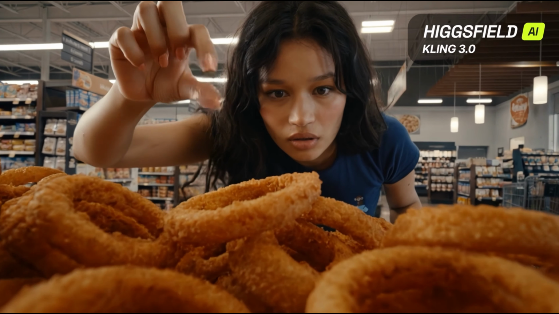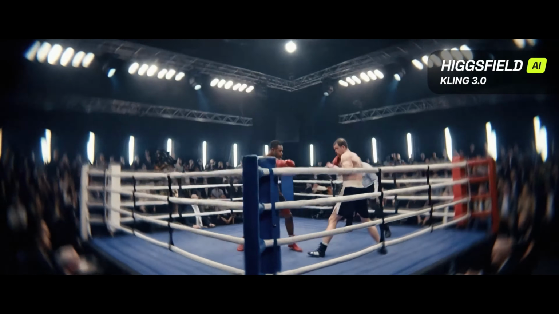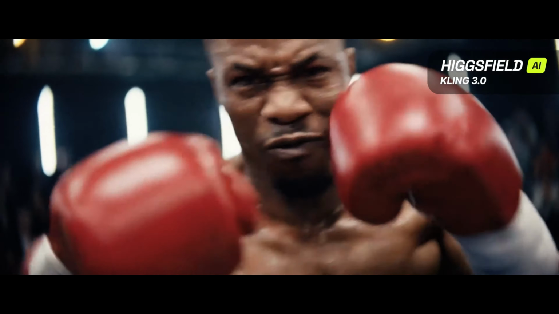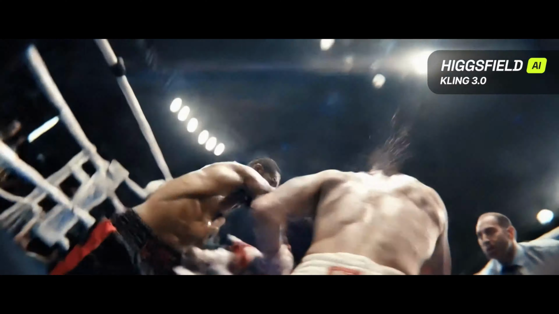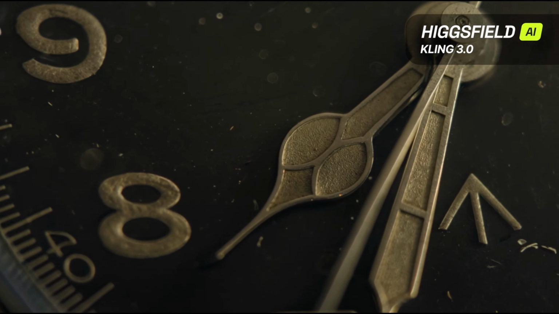We can create videos for our TikTok, Instagram, and Reels based on our requirements. Higgsfield AI released Kling 3.0 and it changed video creation forever. That's how you create amazing videos using Kling 3.0 on Higgsfield AI.